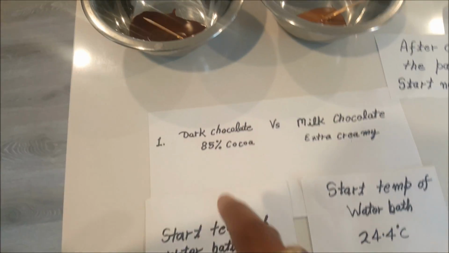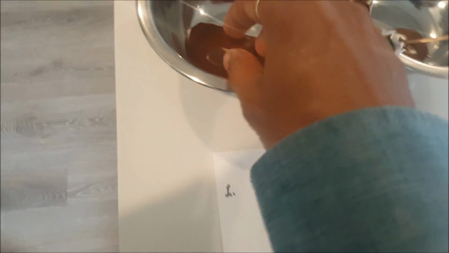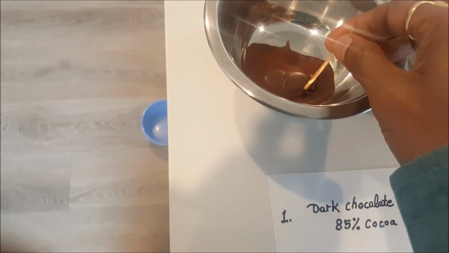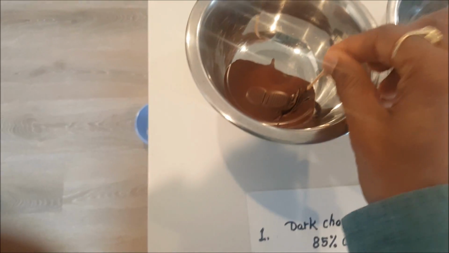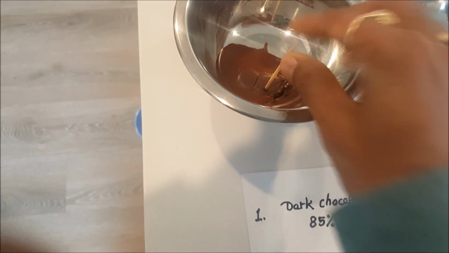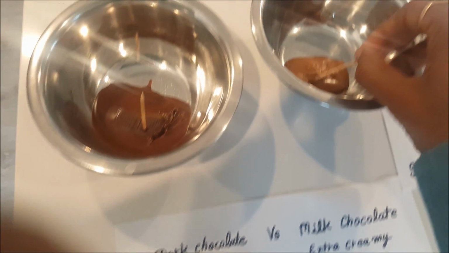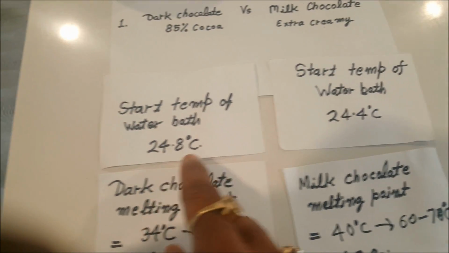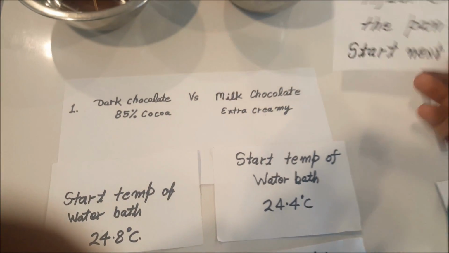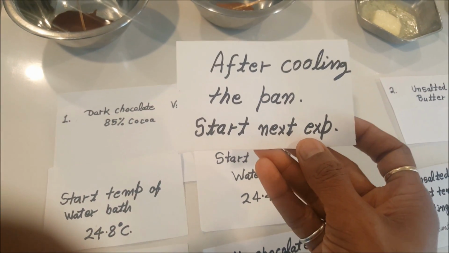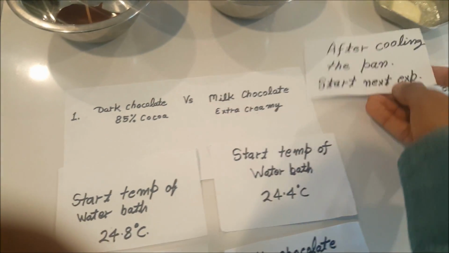And then we tested the melting point of the dark chocolate. So you can see the dark chocolate is all messed up now, but some portion is still hard. And here the milk chocolate has a very thick texture. It melts very slowly, and these are the melting point temperatures. Before running the next experiment, you have to cool your pan and start from room temperature.